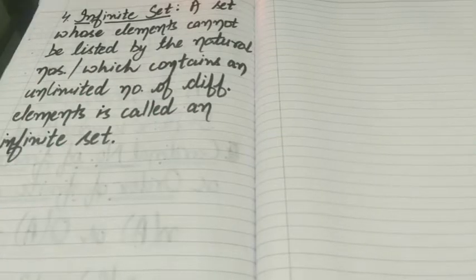Well students, next we have infinite set. As the name suggests, an infinite set is that which is not finite, means a set whose elements cannot be listed by the natural numbers, or the set which contains an unlimited number of different elements is what we call an infinite set.